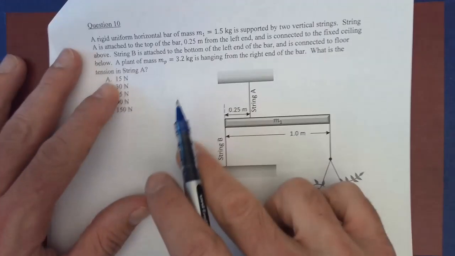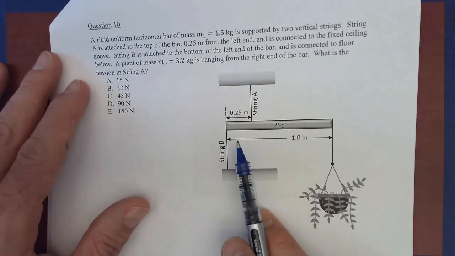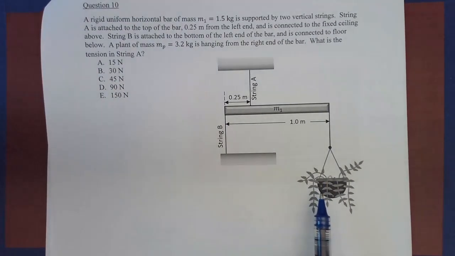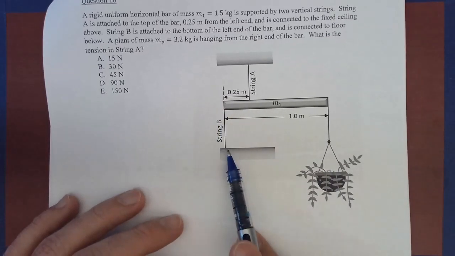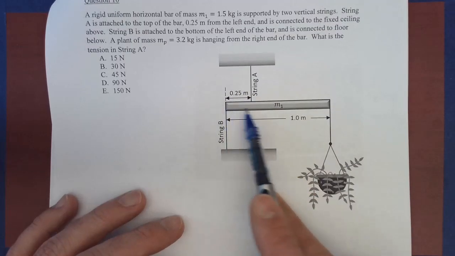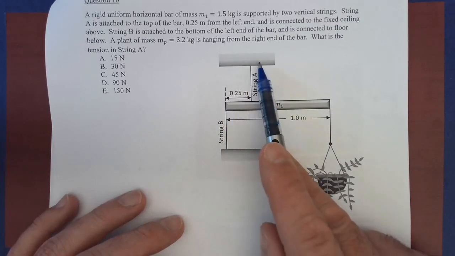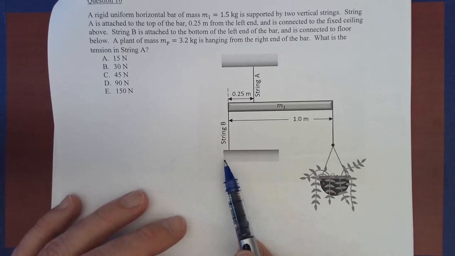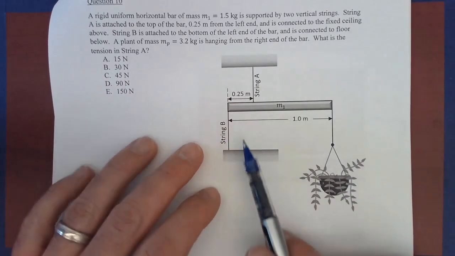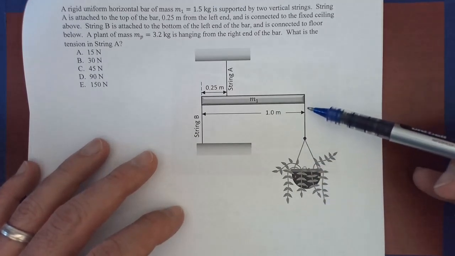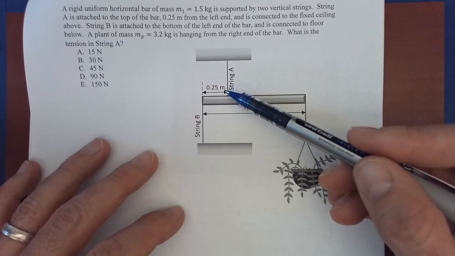Okay, last multiple choice question. A rigid uniform horizontal bar of mass m1 equals 1.5 kilograms is supported by 2 vertical strings. String A is attached to the top of the bar 0.25 meters from the left end and is connected to the fixed ceiling above. String B is attached to the bottom of the left end of the bar and is connected to the floor below. And a plant of mass MP is 3.2 kilograms is hanging from the right end of the bar. What is the tension in string A?